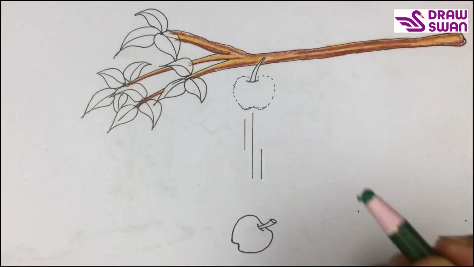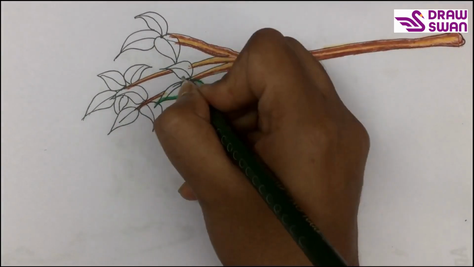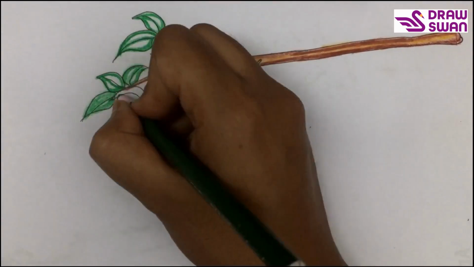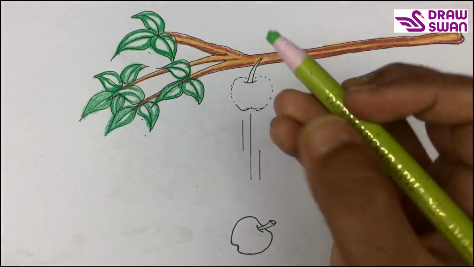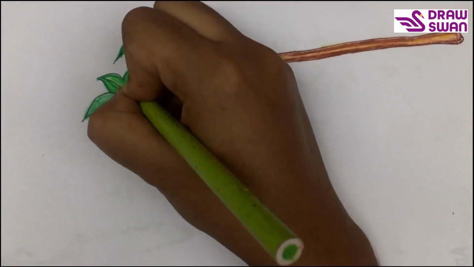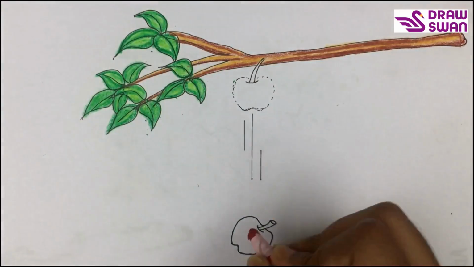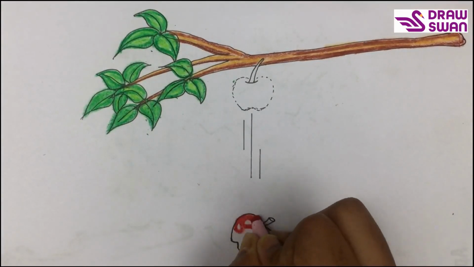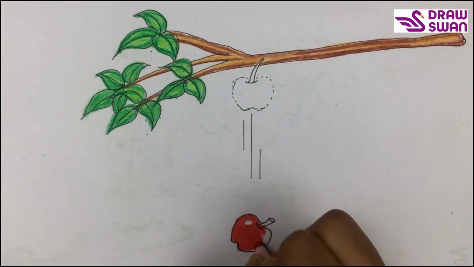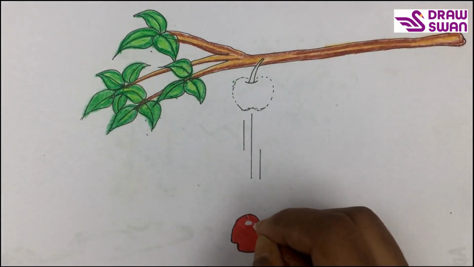Let's color the leaves with green. I'll use a bit of light green color. And finally, let's color the apple with red. Let's color the stem with brown.